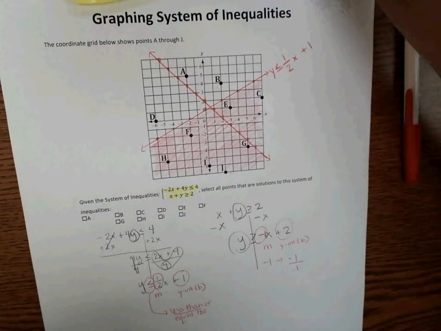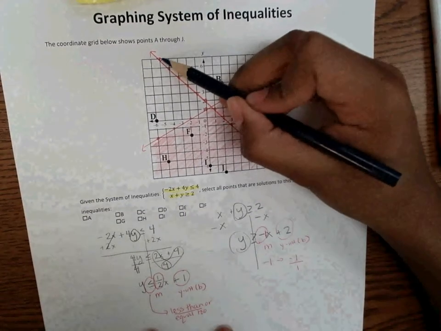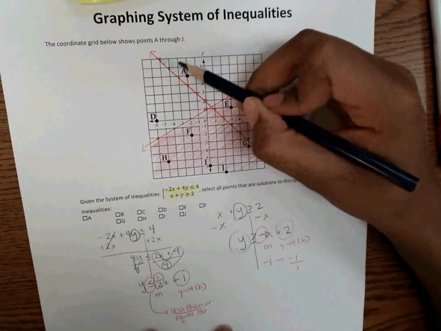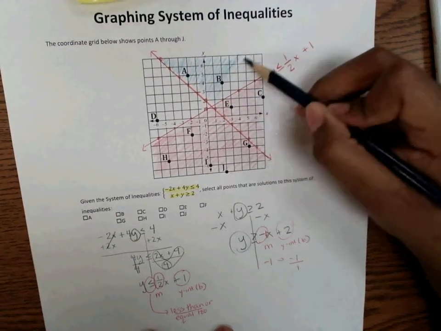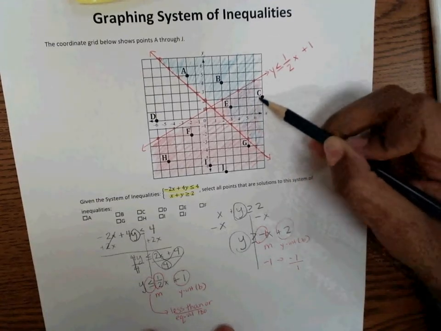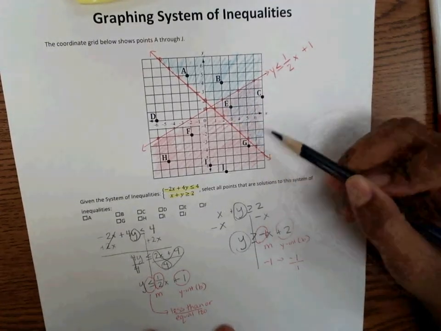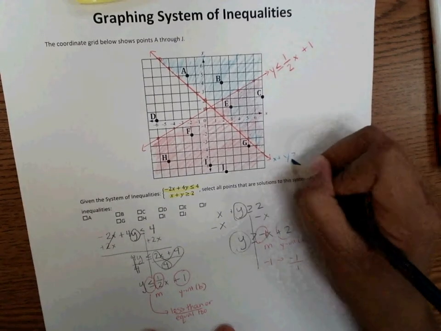So that means I must shade everything that is above this line. And as you can see, I'm going to write in blue what this line is.